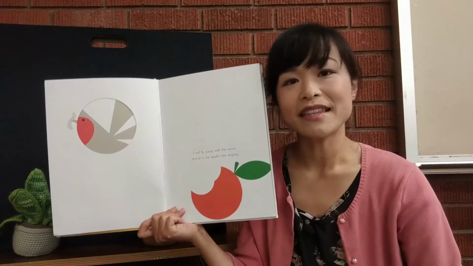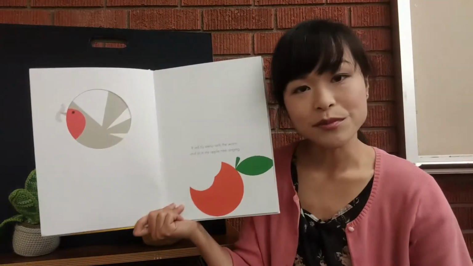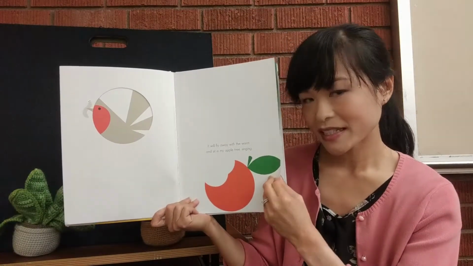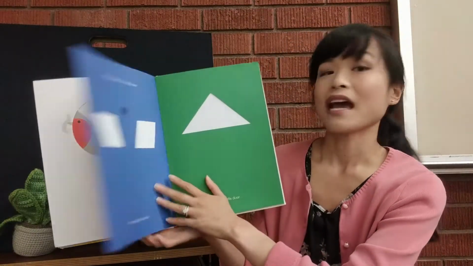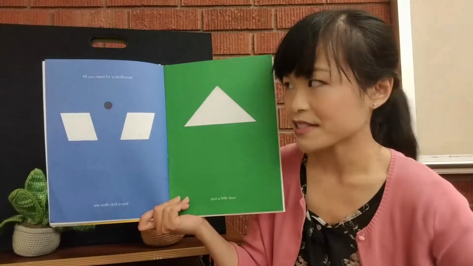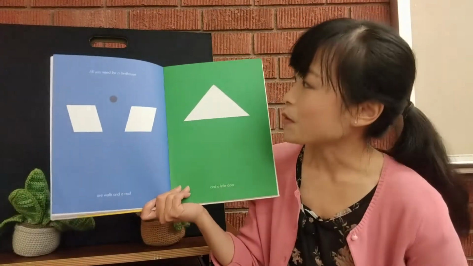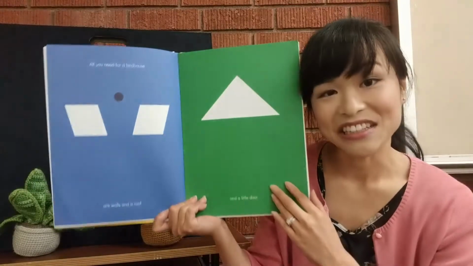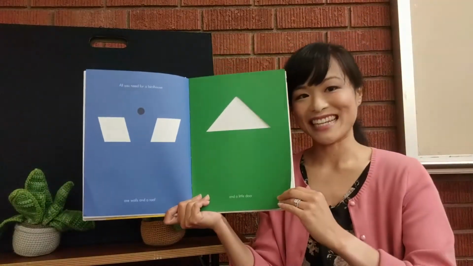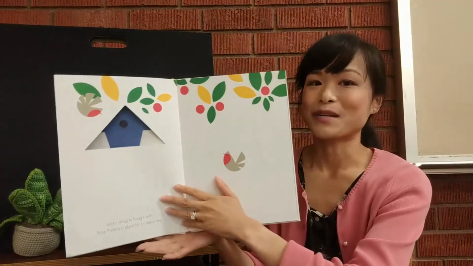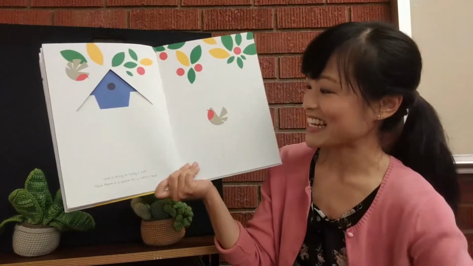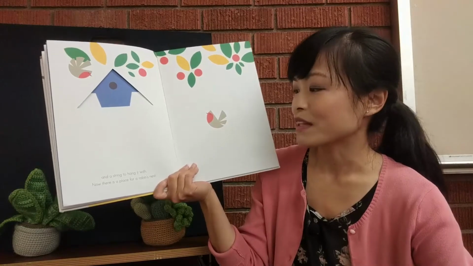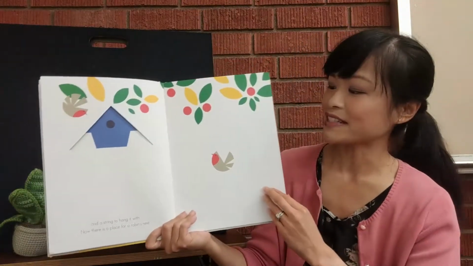How can we make that robin more comfortable in our tree? Could we build something for it? What could we build? What about a birdhouse? All you need for a birdhouse are walls and a roof and a little door. Do you see it yet? What about now? There it is. And a string to hang it with. Now there is a place for robins to rest.